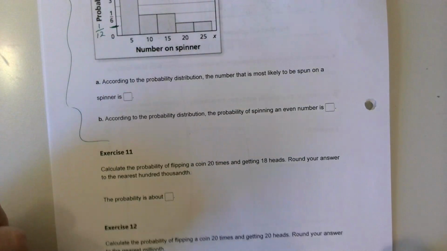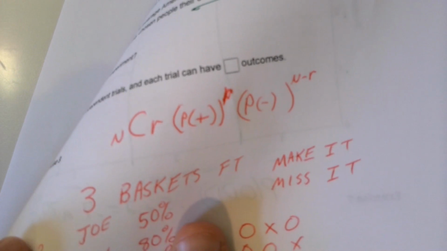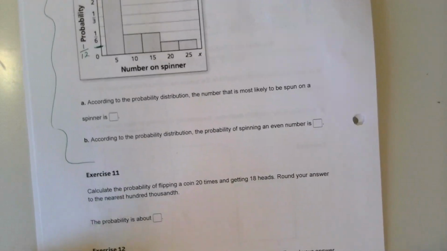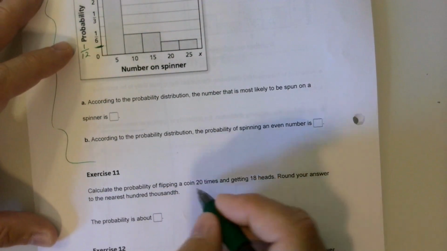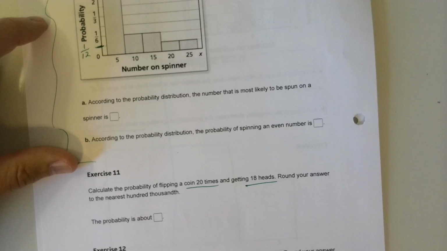Okay, so here we go. Exercise 11. Exercise 11 is where we get into those binomial distribution things. That was the stuff we talked about right down here before in the other one. So I'm going to try and do this one. It says, calculate the probability of flipping a coin 20 times and getting 18 heads.